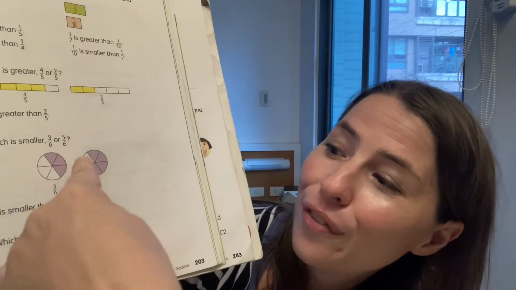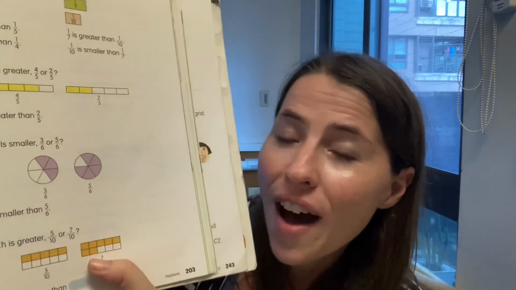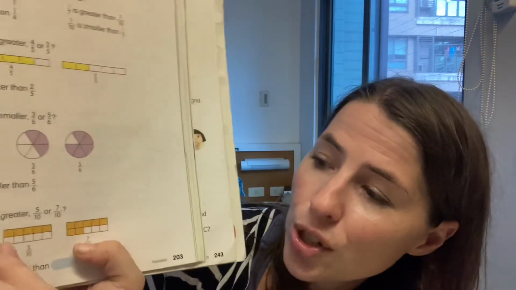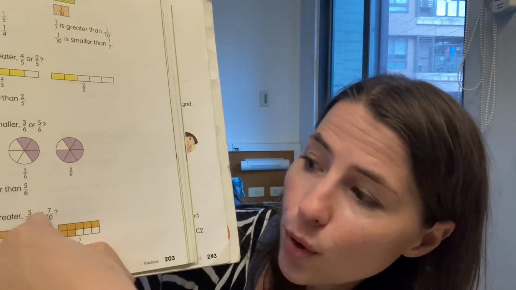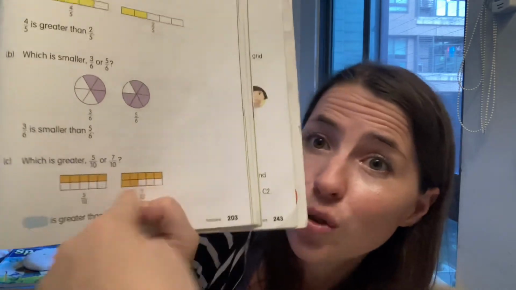So 3/6 is smaller than 5/6. Okay? And then down here, which is greater, 5/10 or 7/10? So 7/10 is greater than 5/10. Okay? And that will do it for today.